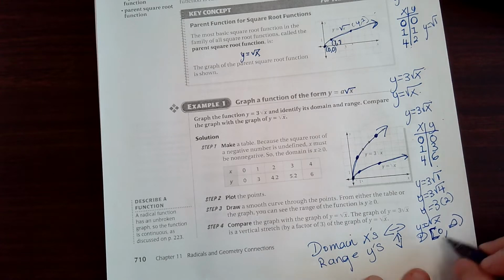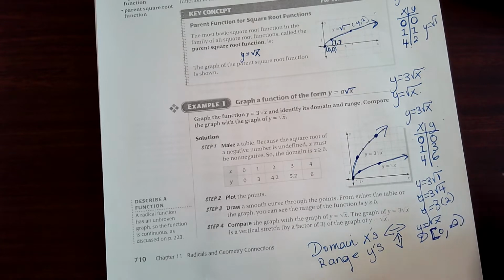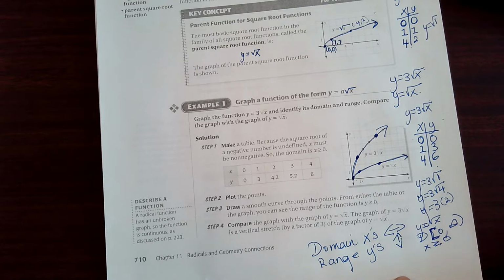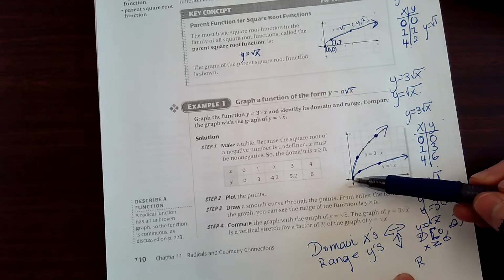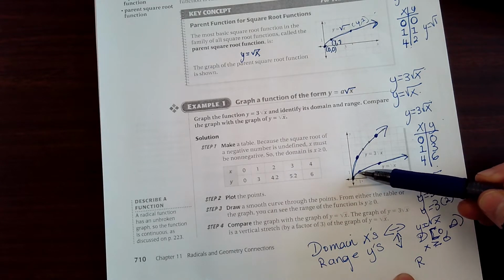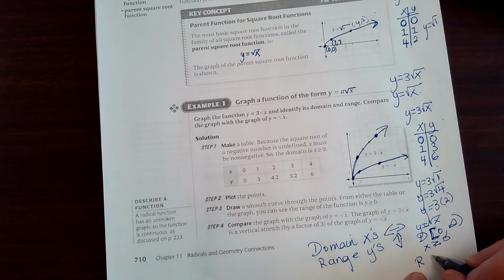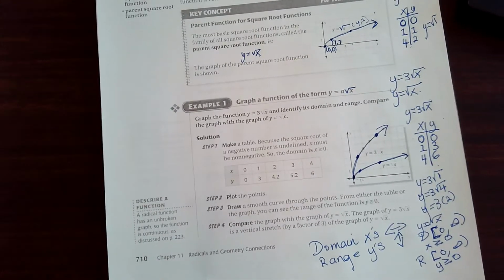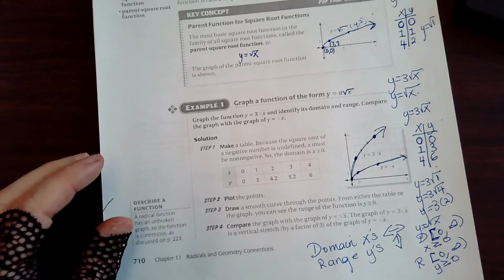Or you can say the domain is all numbers greater than or equal to 0. So however you want to do that, you can write it like that. So x's are greater than or equal to 0. You're including 0. The range, again, starts at 0, and though it's slowly going up, it's going to get higher and higher. So the range is the same thing. You can write it 0 to infinity, or you can say the range is all numbers greater than or equal to 0. It depends what you want to do.